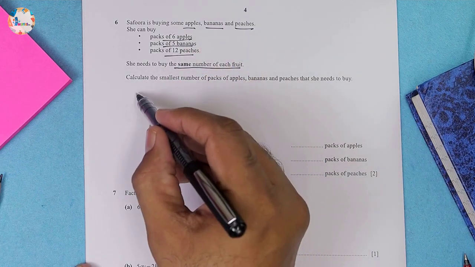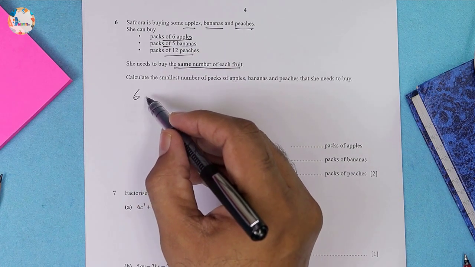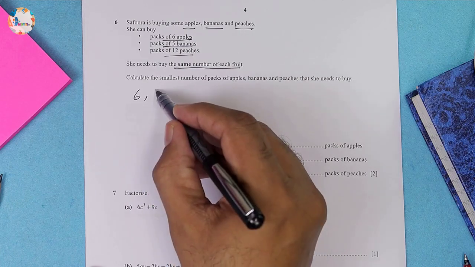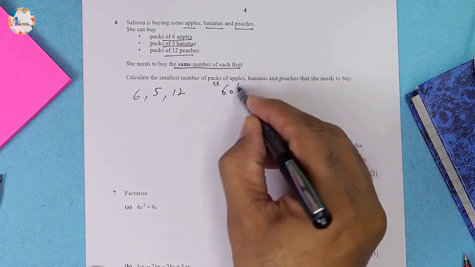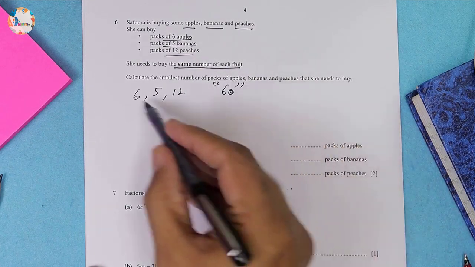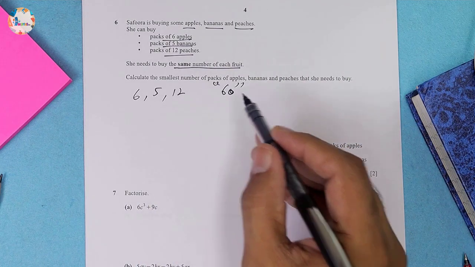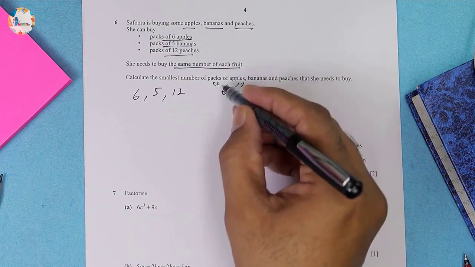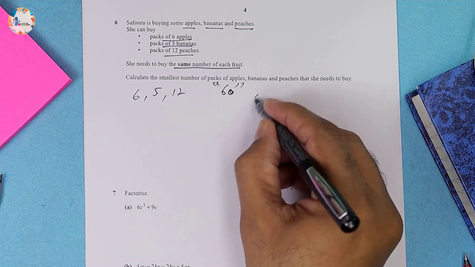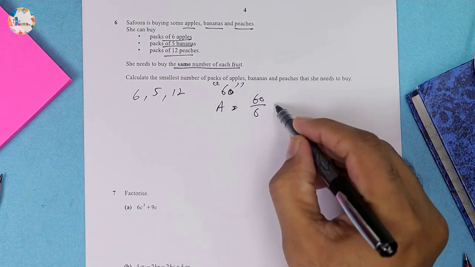So basically, if we check the LCM, least common multiple, of 6, 5 and 12 will be 60. So 60 is basically the number which all three numbers divide. So for apples, 60 divided by 6 will be equal to 10.